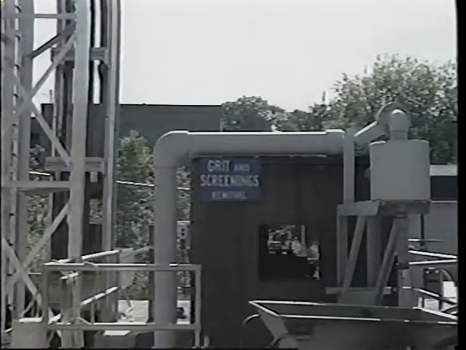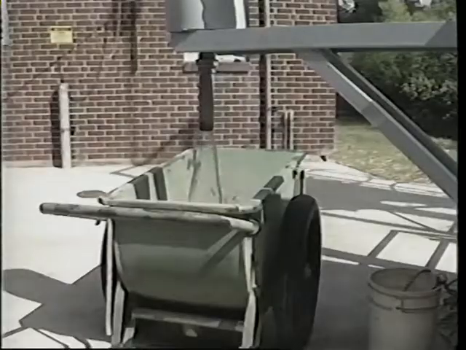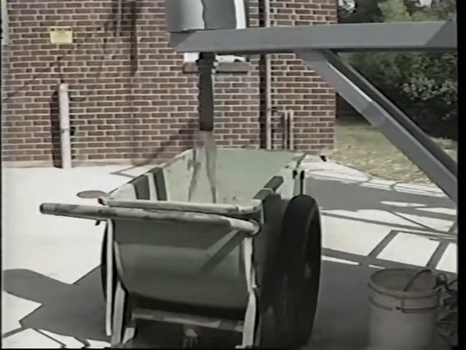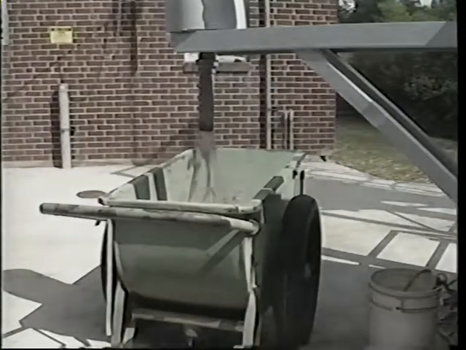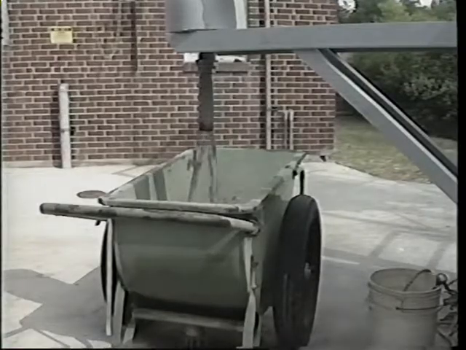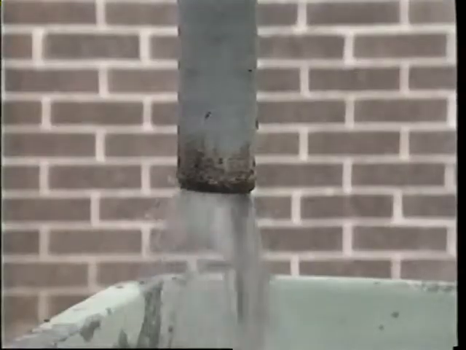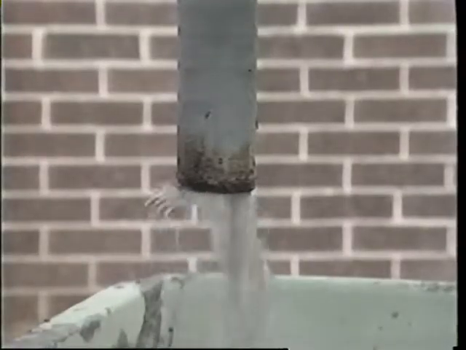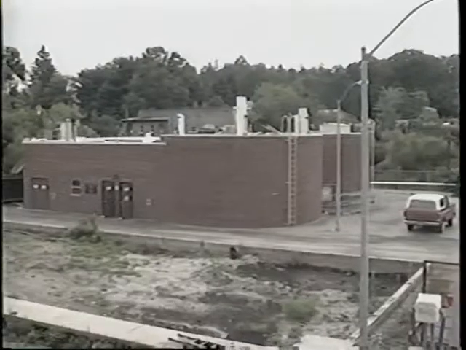Cyclone-type grit removal units may be used as well. These units take advantage of centrifugal force in removing the grit. A grit pump forces the grit-laden wastewater from the grit chamber hopper, where it goes through a cyclone-type separator. The grit is then removed while the wastewater passes on.